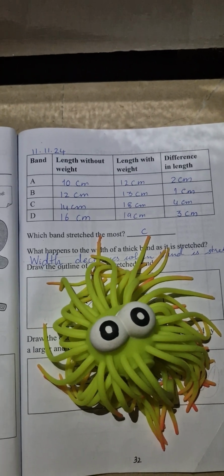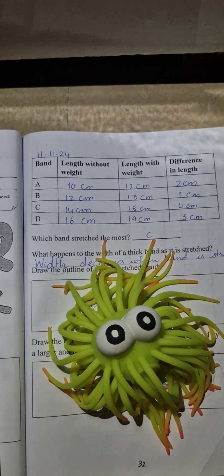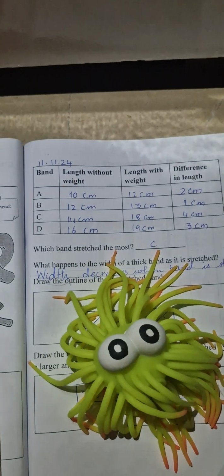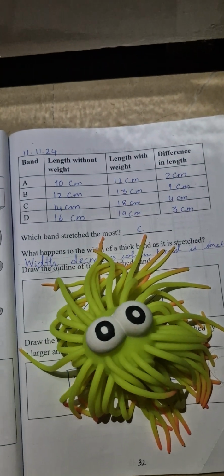In the same way, an elastic material like this scrunchie can be expanded, but it comes back to the original state when I leave it. Look at this. So this is how the elastic materials increase in size and become thinner, but when we leave them, they go back to their original state.